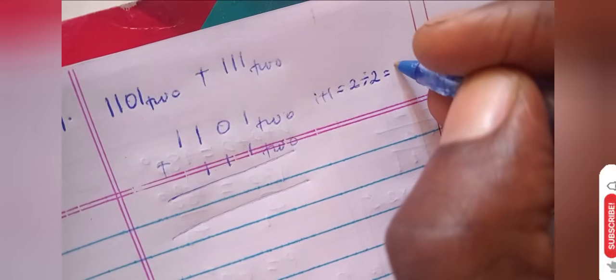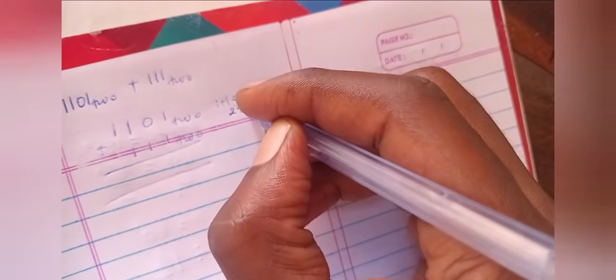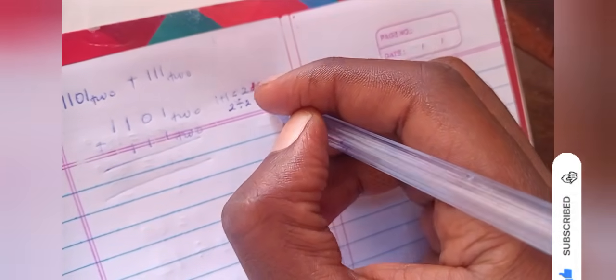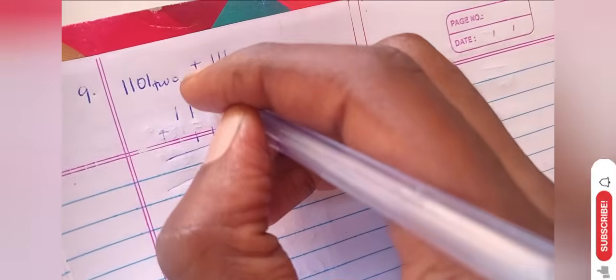Since we cannot write 2 in the binary system, we shall say 2 divided by 2, and it gives us 1 remainder 0. So we shall write the 0, and we regroup 1 to the next place value.